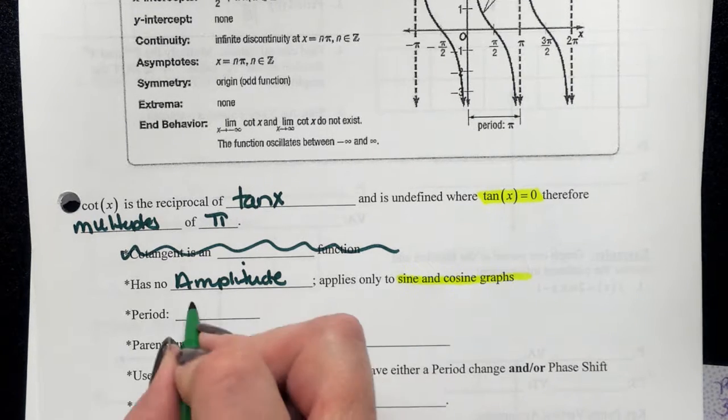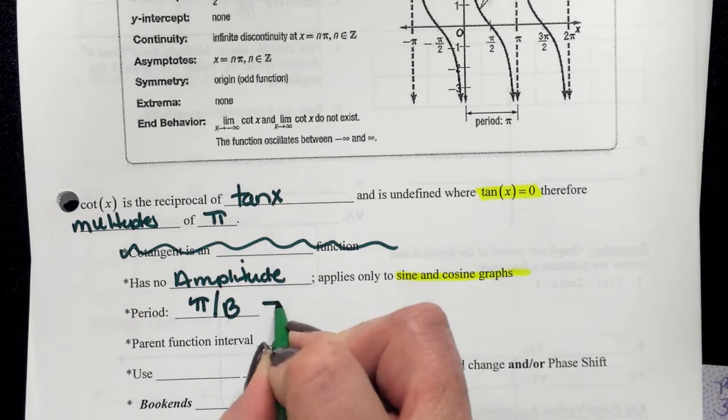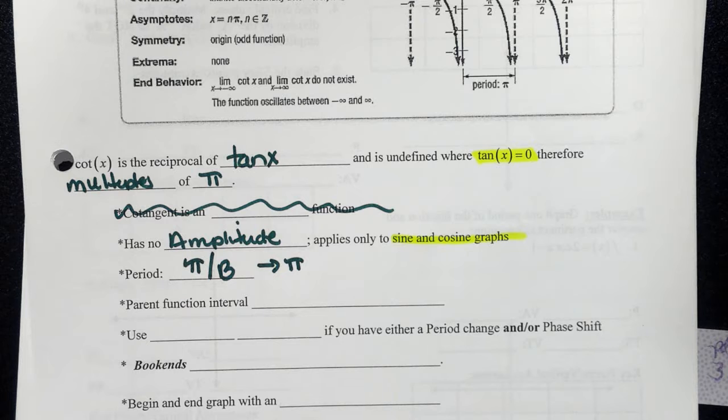The period is pi divided by your b value. So for the parent function, it's just pi. Multiples of pi. So you find the period exactly the same way as you do for tangent. It's pi divided by b. So for the parent function, it's pi.